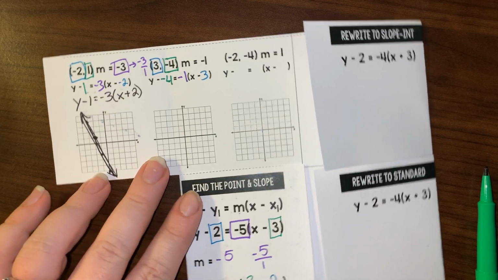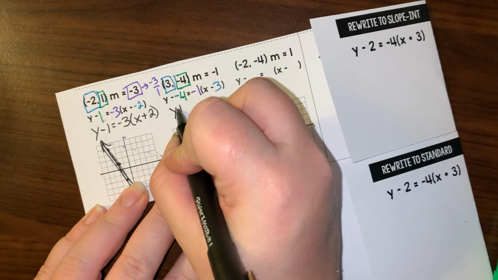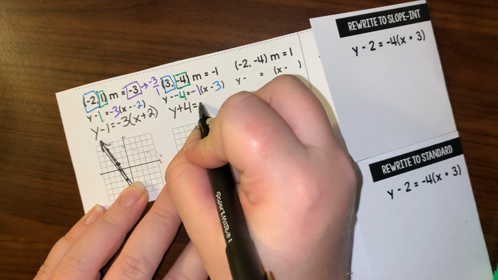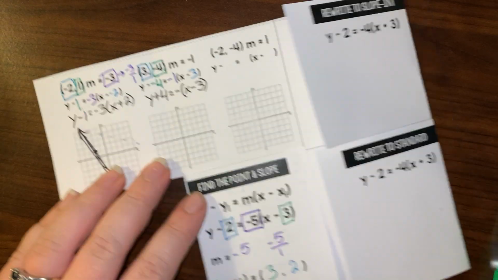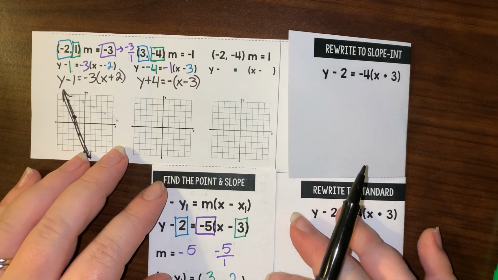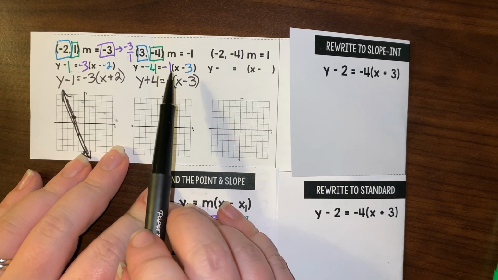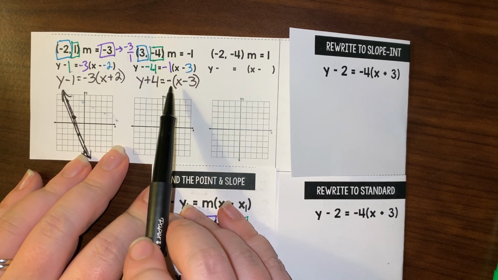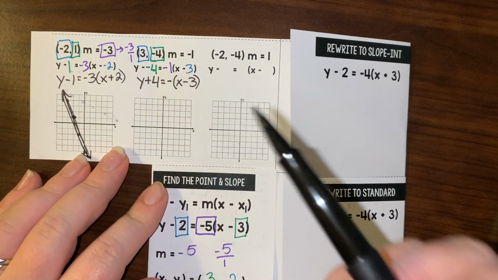And again, we can simplify this by writing this as y plus 4 equals negative parentheses x minus 3. Now, I purposefully did not put my 1 outside my parentheses because I want you to remember that if there is no number outside of these parentheses, there is an invisible 1. Okay, so keep that in mind.